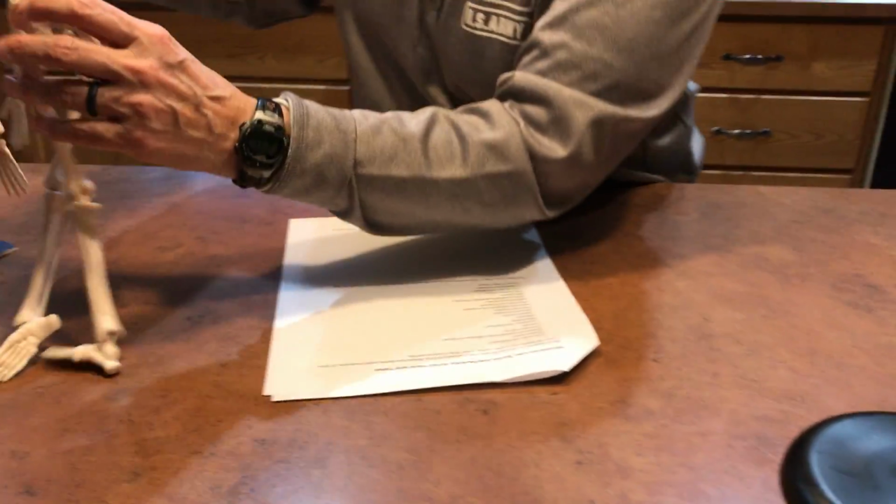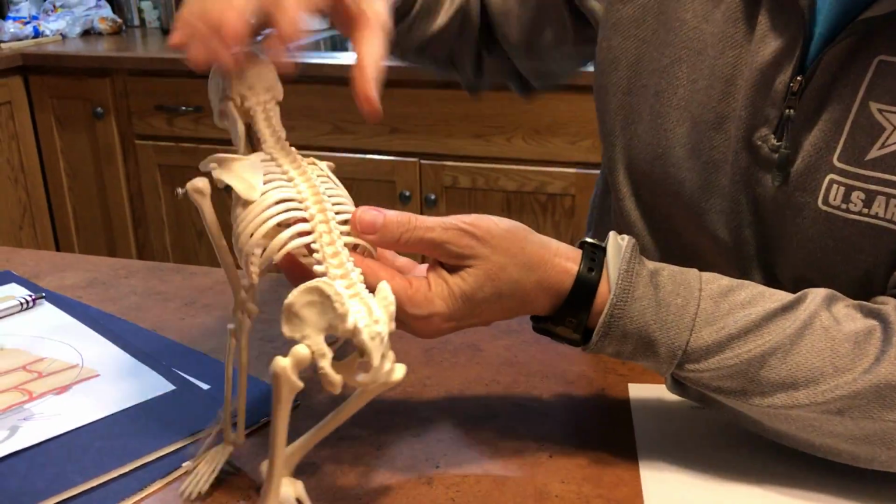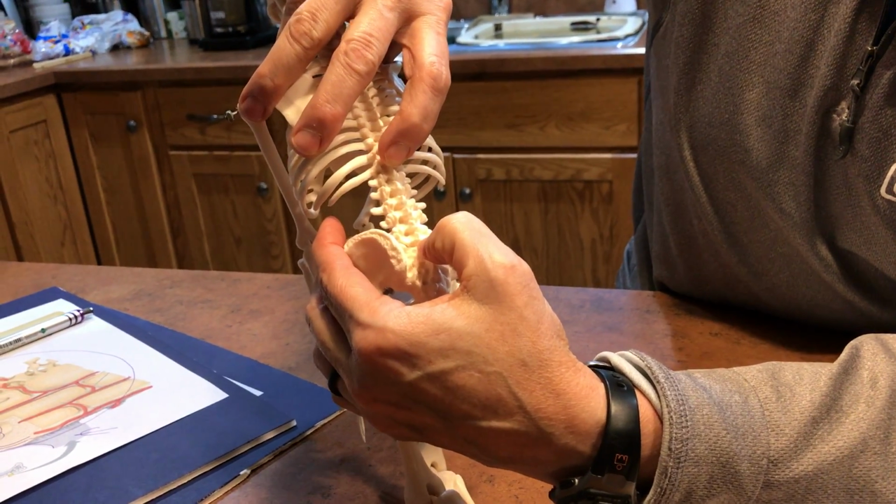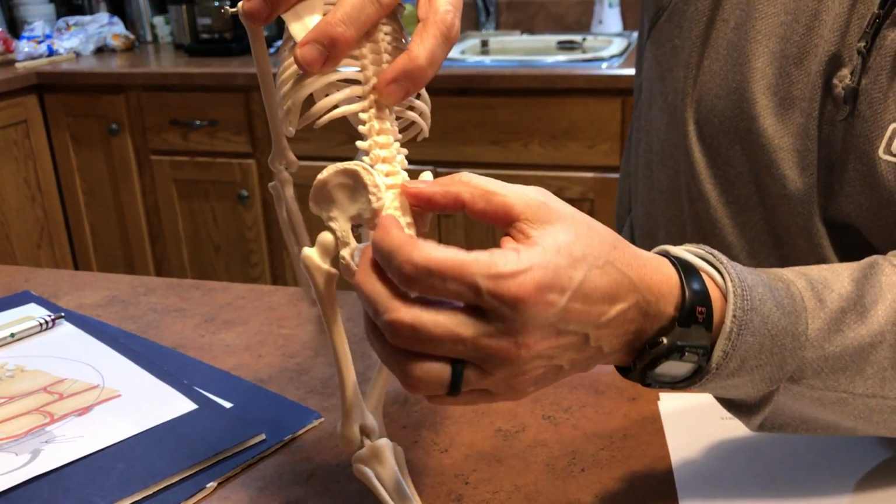Lumbar vertebrae. It's the lower 5 vertebrae after the ribs. And these are the vertebrae that give most people their back problems.